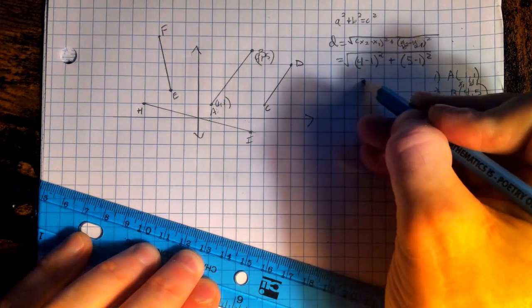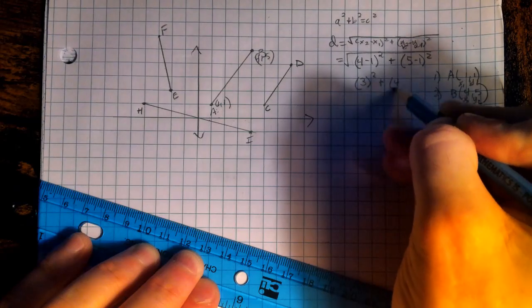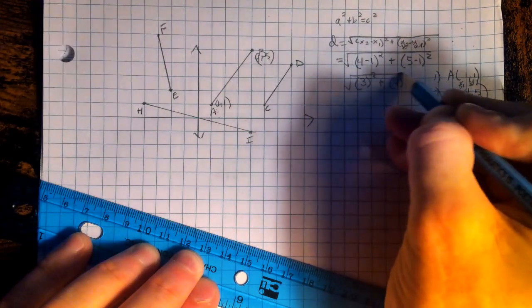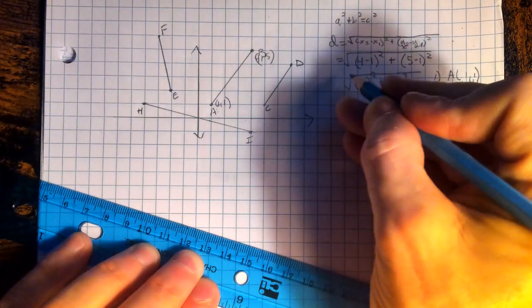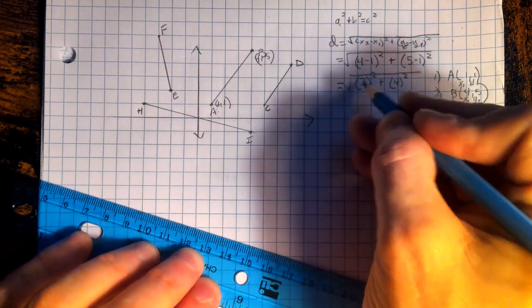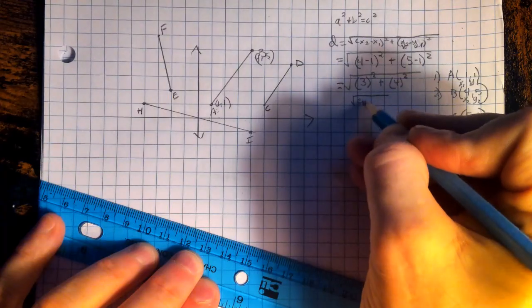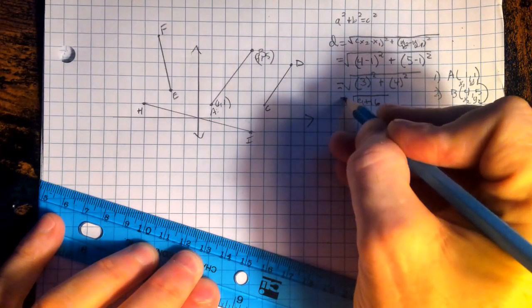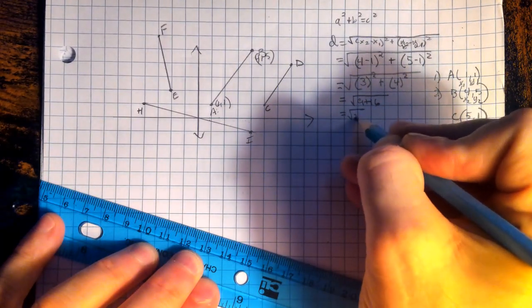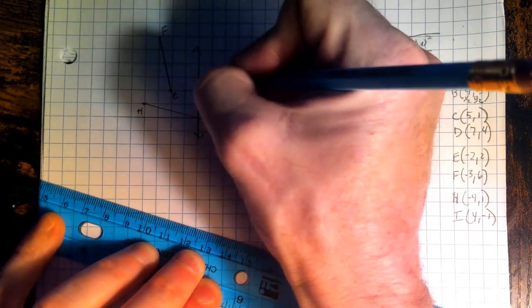Well, we get 3 squared plus 4 squared, and of course I'm only putting it in parentheses just because it stays consistent that way, but you don't really need them unless there's something else in the group. So that's just the square root of 9 plus 16, which we've already seen in prior videos is the square root of 25, which simplifies to the segment length of 5.